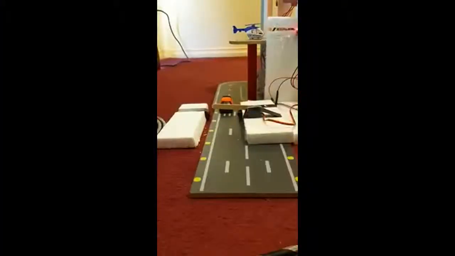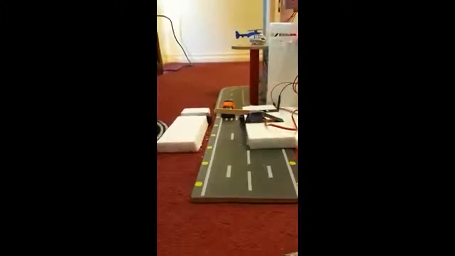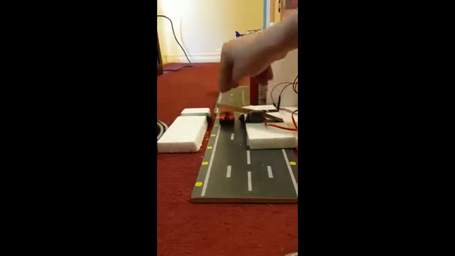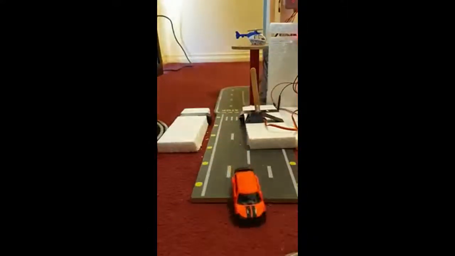Now we move to the exit gate. It's working exactly as the entry gate. So when the car is approaching the sensor and breaks the beam, the gate will open, and once it's gone out, the gate is closed.